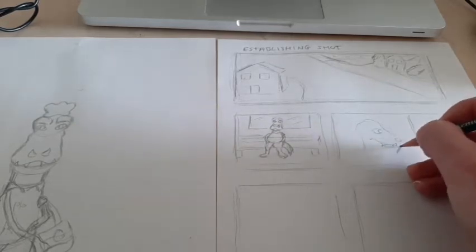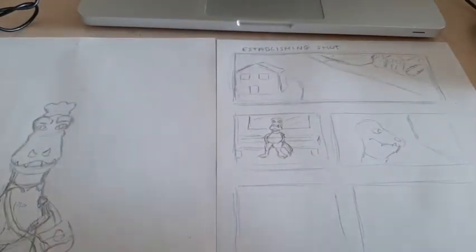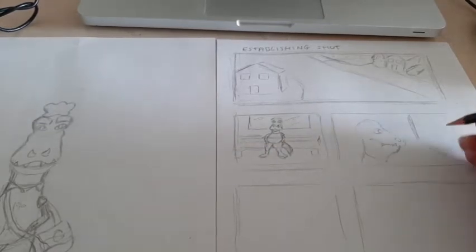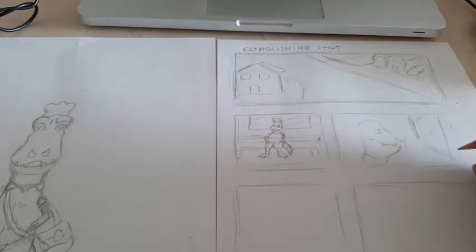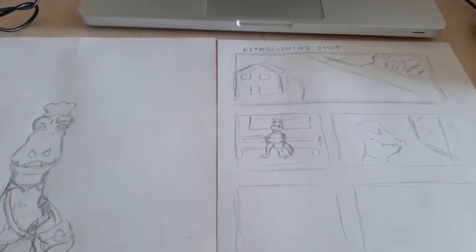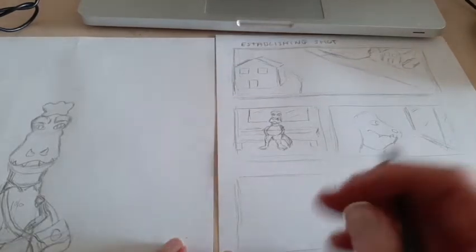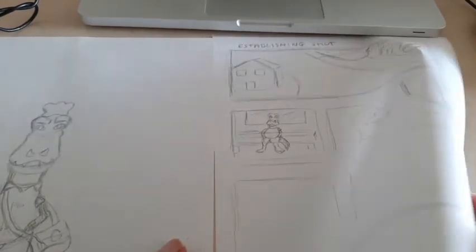Trying to think of what to do today. And you can add a bit of detail in the window if you want. For those who can't see, I'll just show it to you there.